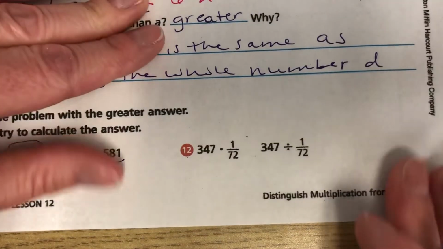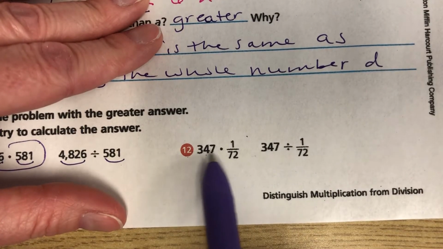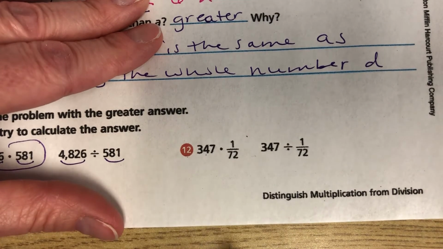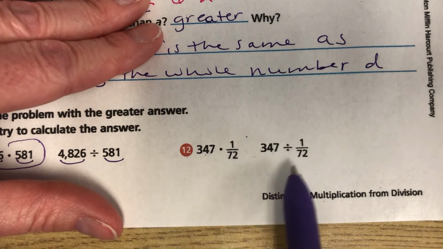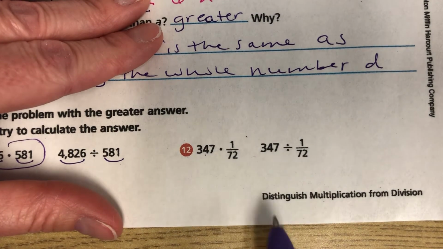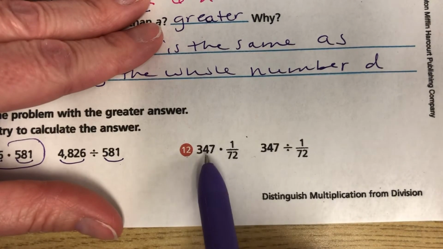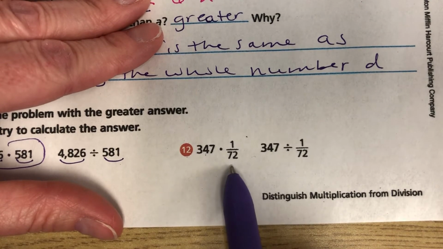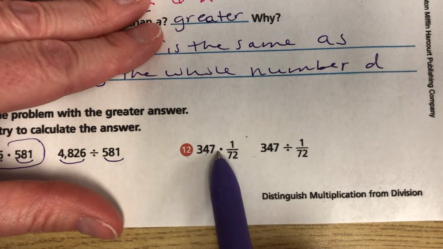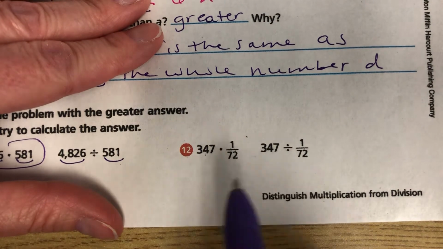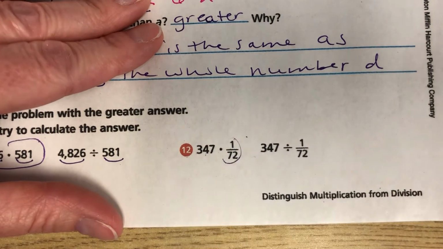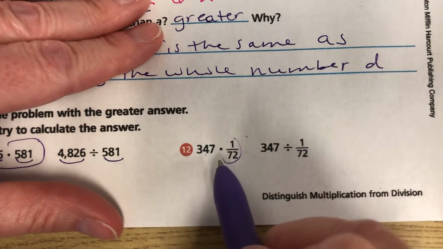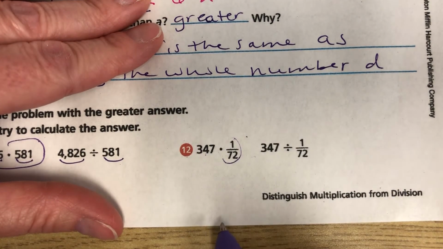Now look at number 12. Here I have 347 times 1 over 72. And here I have 347 divided by 1 over 72. So I want to know which of these would give us a greater result. With 347 times 1 over 72, this is like saying A times N over D. This means that I have 347 1/72 of a time, so I don't even have one whole 347.